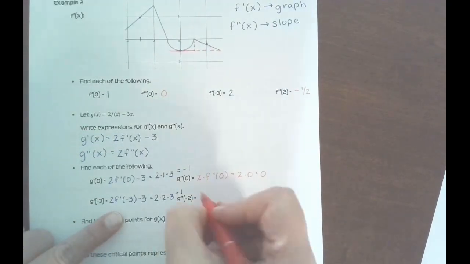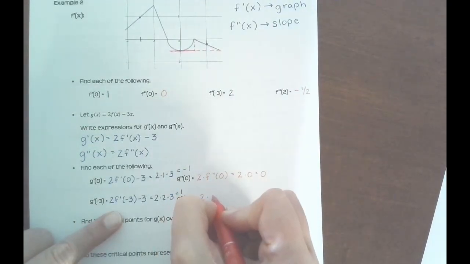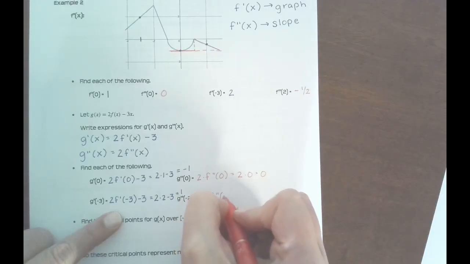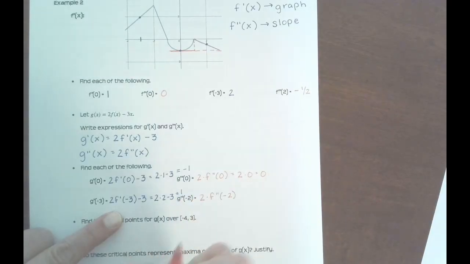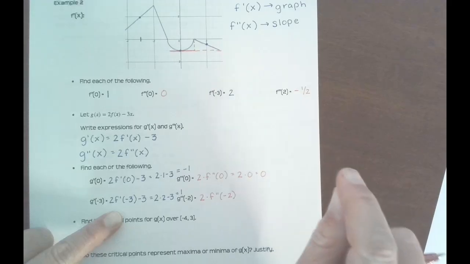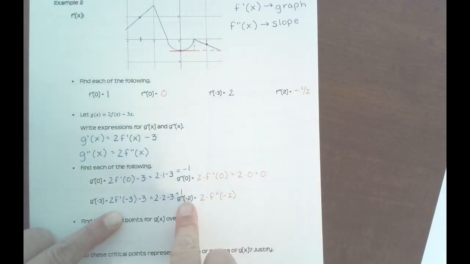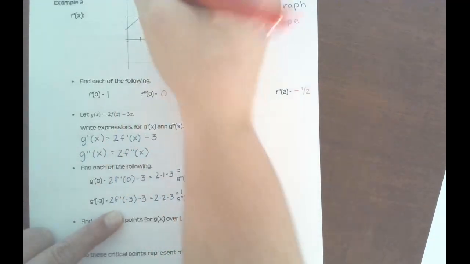G double prime of negative 2 is 2 times f double prime of negative 2. Did we figure that out somewhere? Oh, that's negative 2. Oh, interesting one. I wonder if that's a typo. I wonder if I meant for that to be a 2. At negative 2, there is no derivative, right?